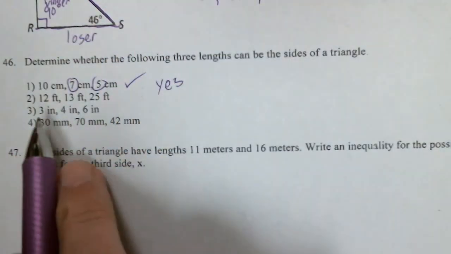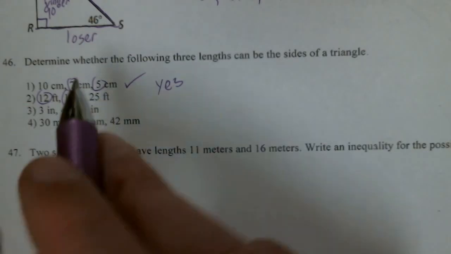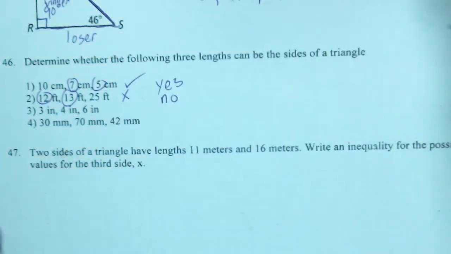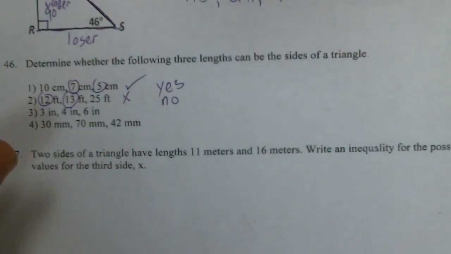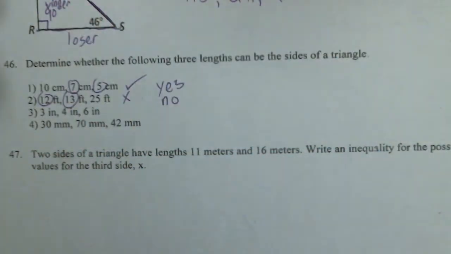Yes. Look at the two smaller sides, 12 and 13. Is 12 plus 13 greater than 25? No, it's not. It's equal to 25. And remember, I can't have that, because if I have that, I can't make a triangle. I just have two lengths laying on top of each other. It's just a straight line. I can't make a triangle with that. It has to be greater than, not equal to.